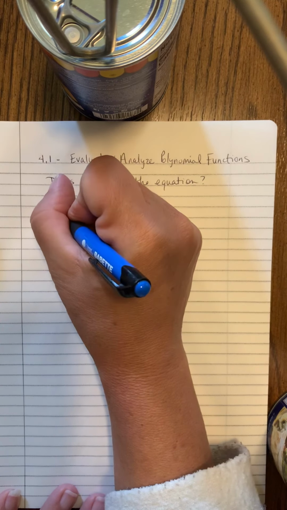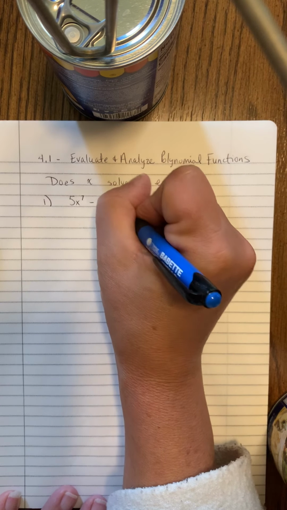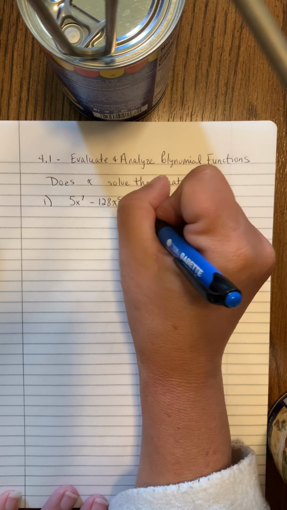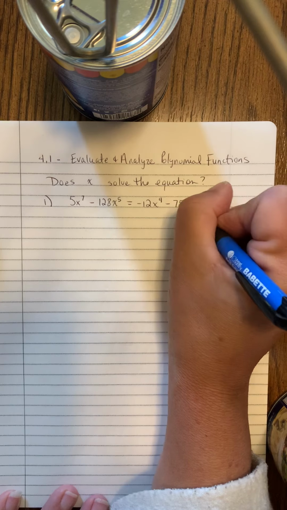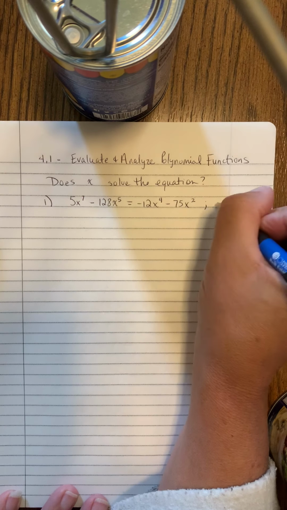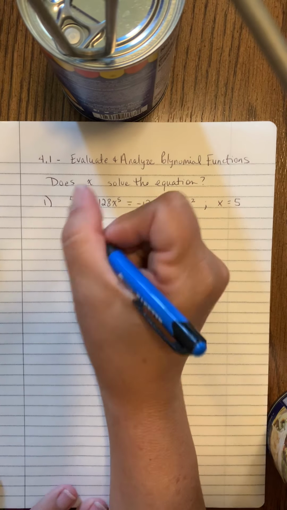And you'll get a problem like this. And then it'll say x is 5, something like that. All you have to do is put 5 in for x.